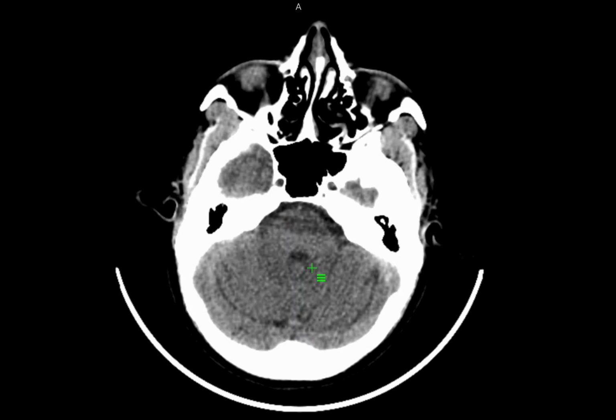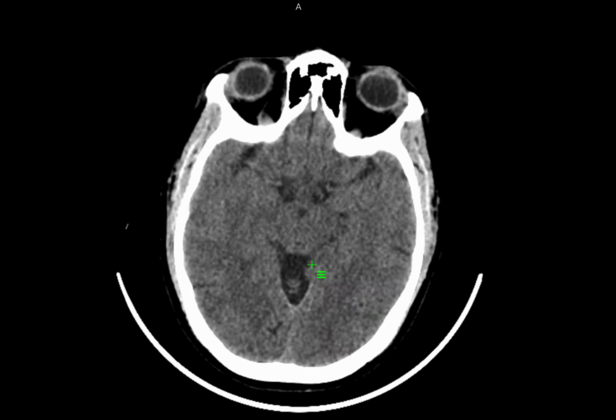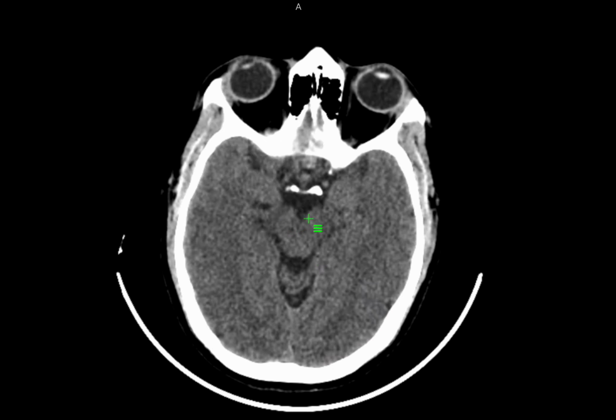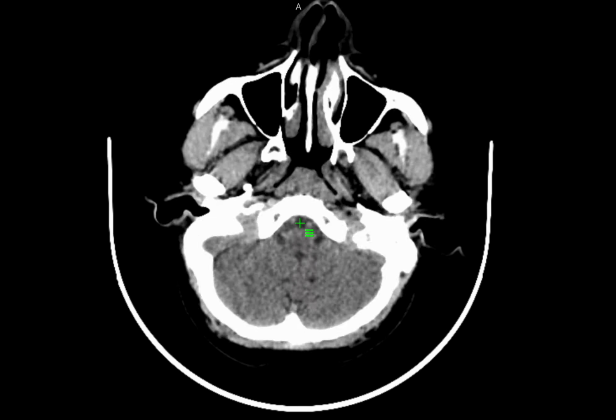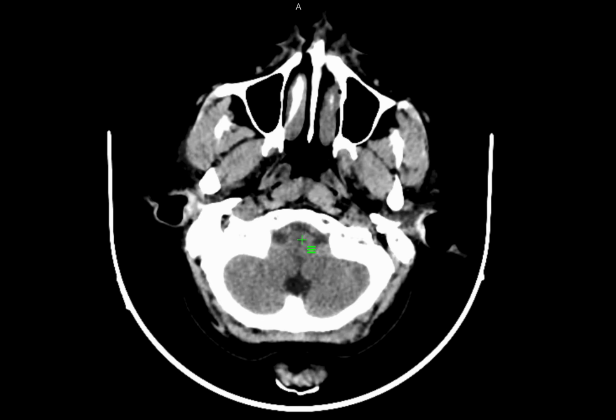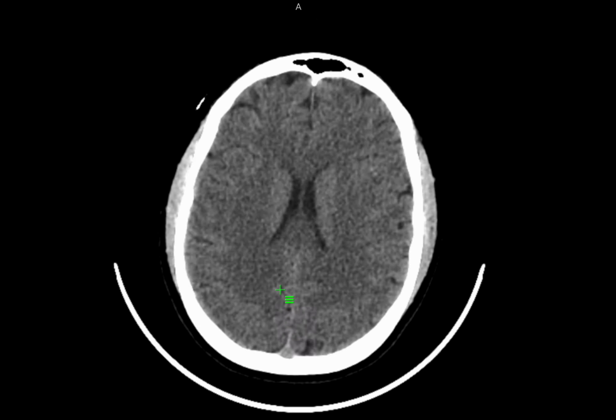This is the posterior fossa. This is divided into brainstem and the cerebellum. So when you come to brainstem, this Mickey Mouse shape, this is the midbrain, and then once you come down, this will be the pons, and lowermost part will be the medulla, and behind the brainstem will be the cerebellar hemispheres. Now, so this is a way to approach it.